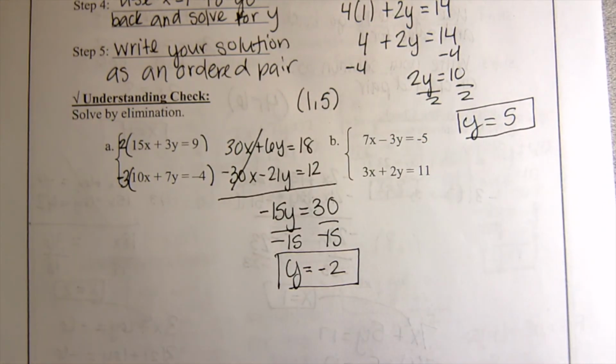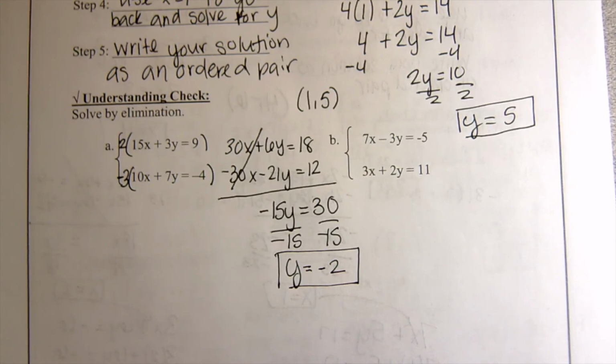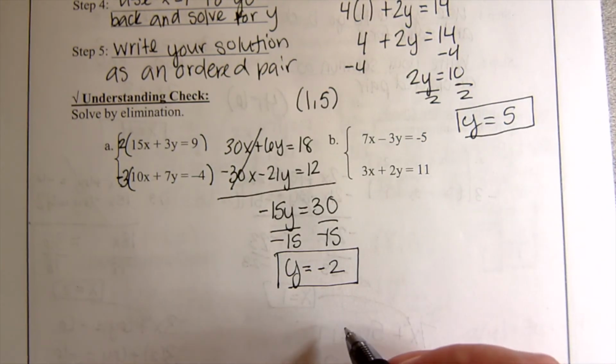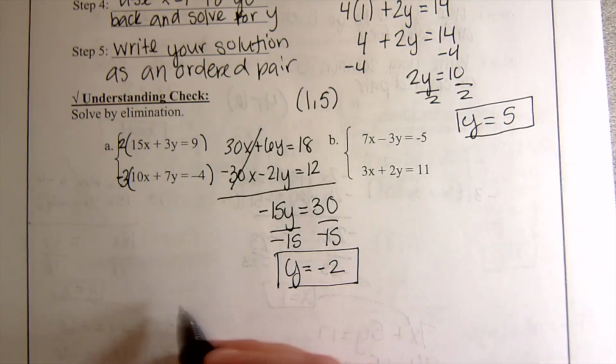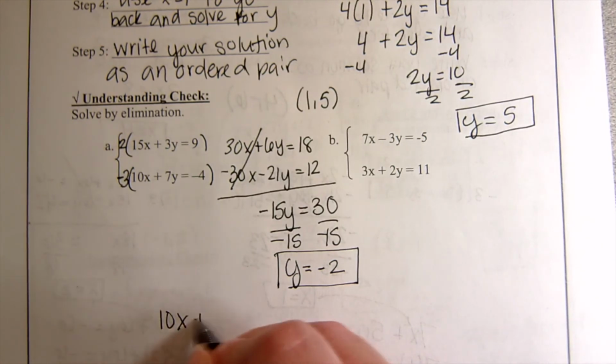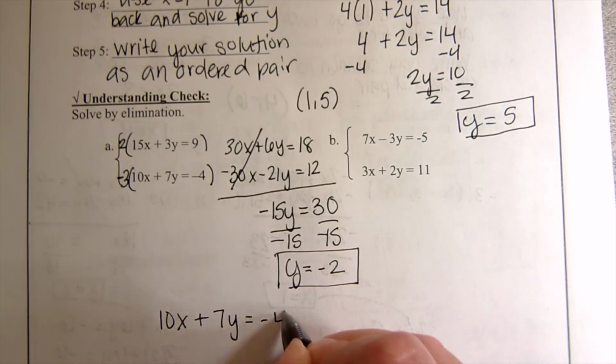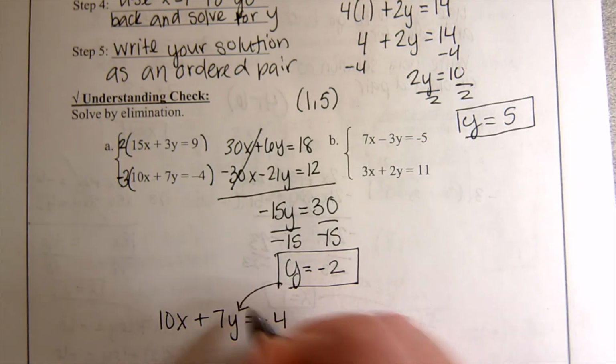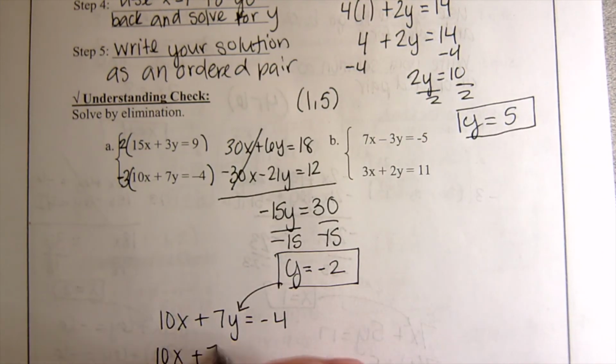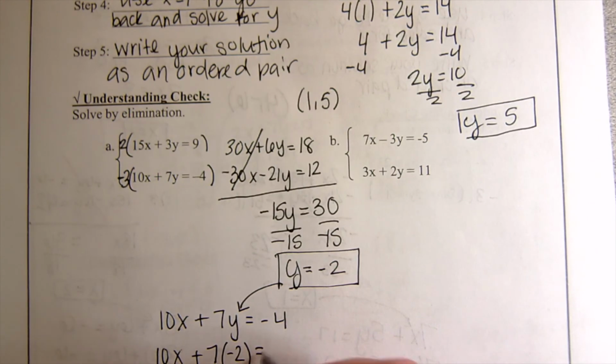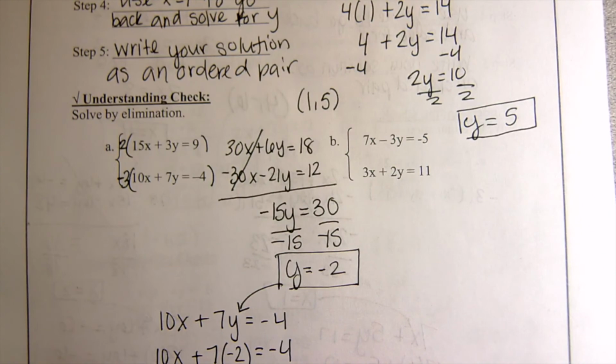Everybody should be answering because I saw a lot of work on people's papers. Where does this go after that? We need to go back to an original equation. It doesn't matter which one you pick. You said the second one. So 10x plus 7y equals -4. Plug it in for that y. So 10x plus 7 times -2 equals -4. Simplify. 10x minus 14 equals -4.